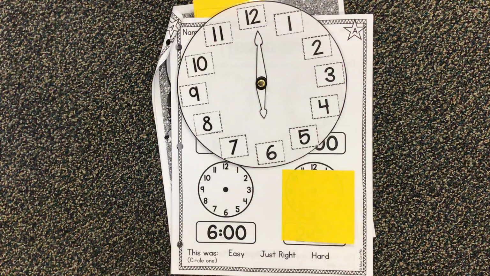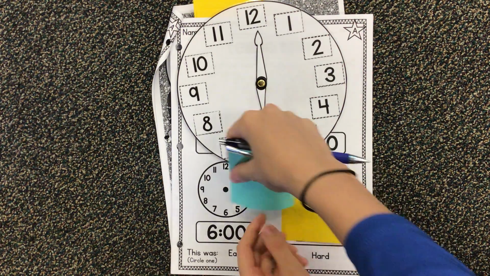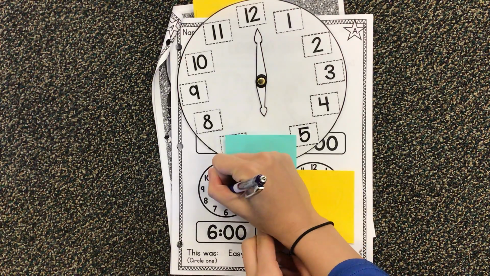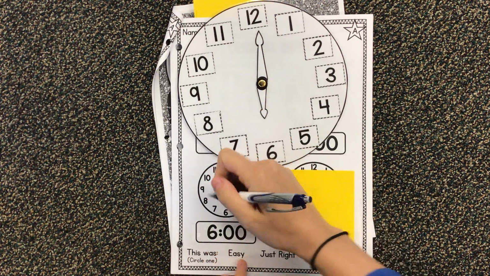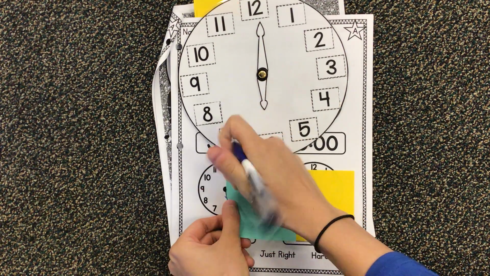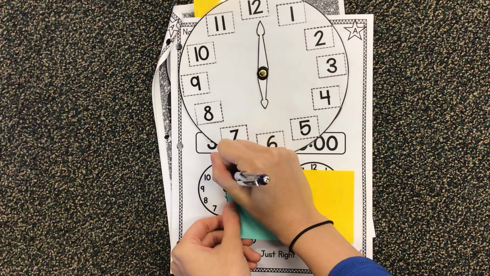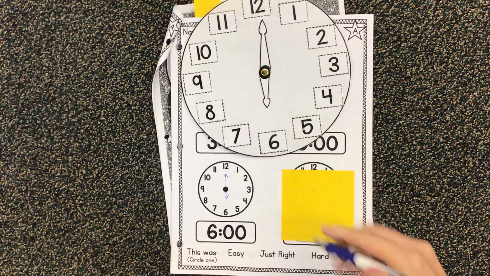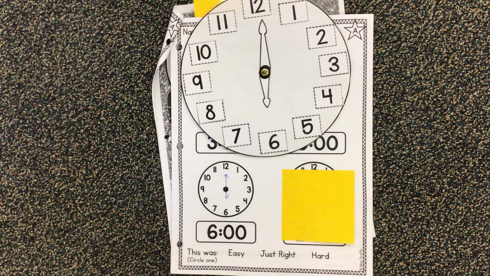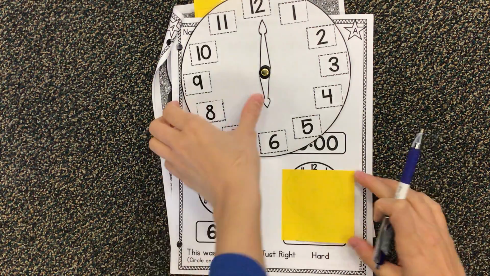Use my handy dandy sticky note again to help with my straight lines. My small hand going to the 6. And my big hand going to the 12. 6 o'clock on my analog clock face, 6 o'clock digitally. We are good to go to our last question.